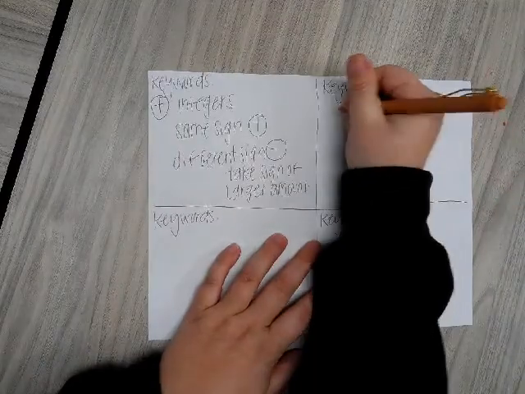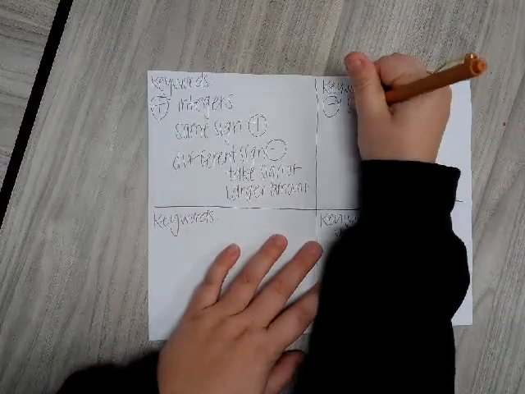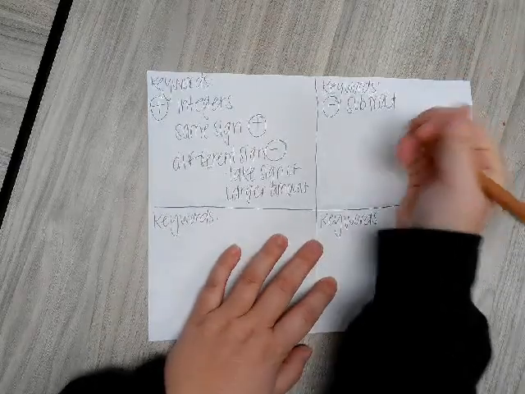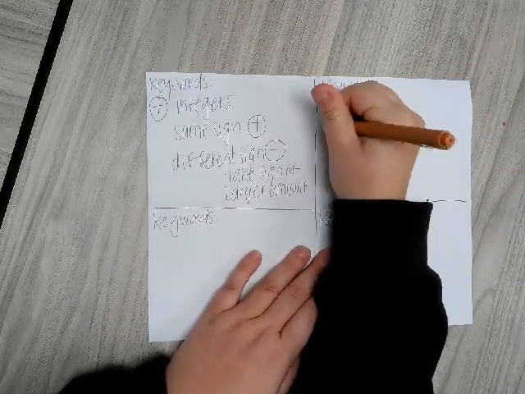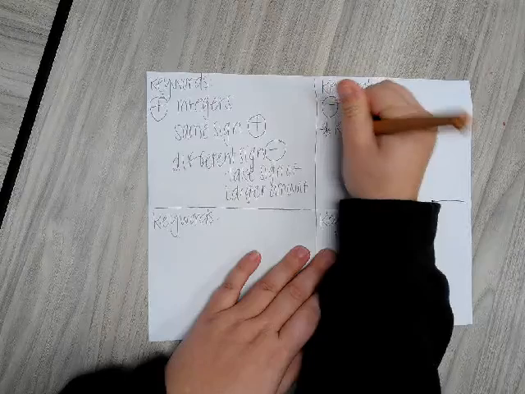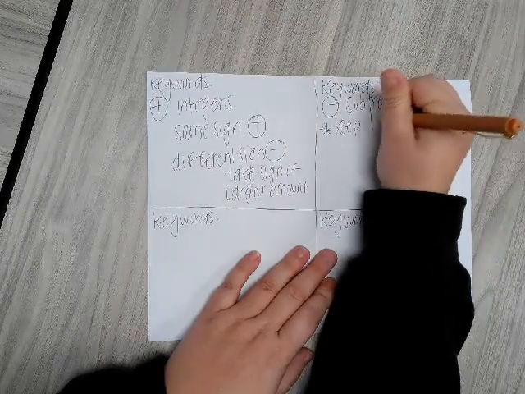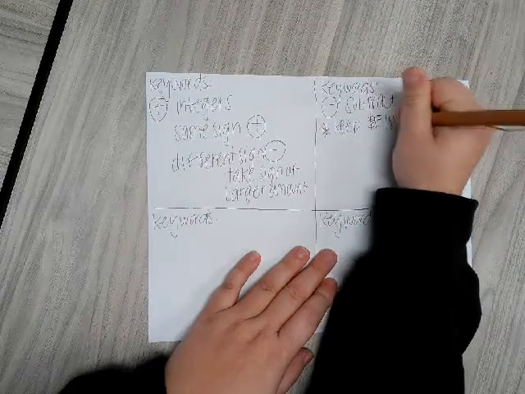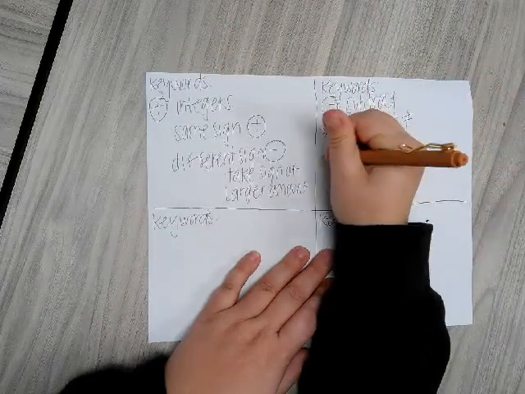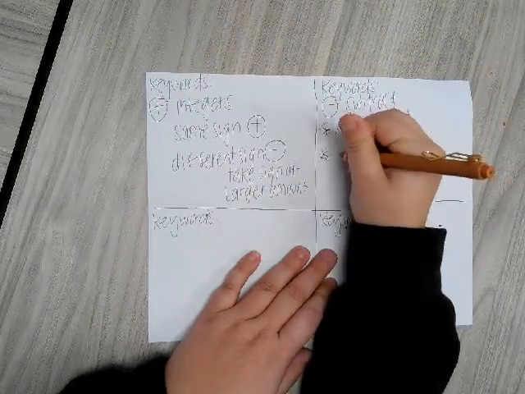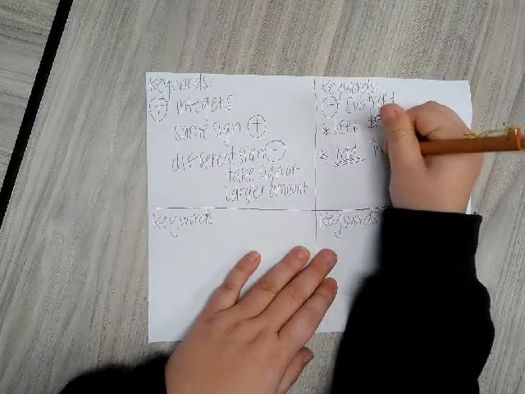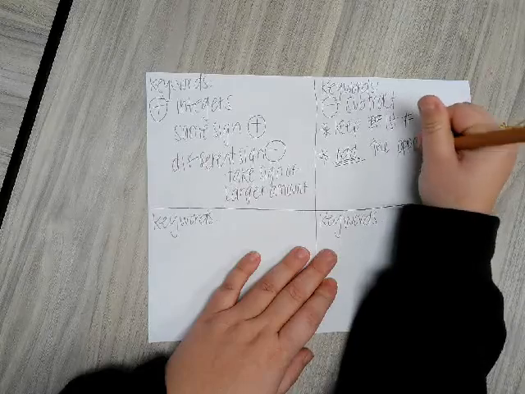Okay, well, how do we subtract integers? Remember, we keep the first number, and then we add the opposite.